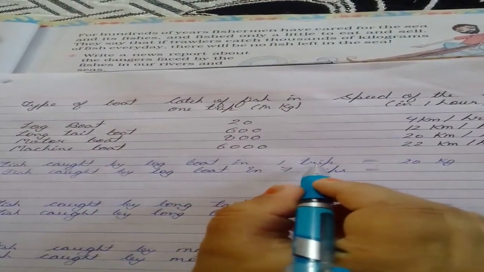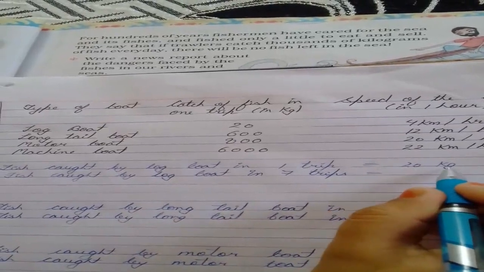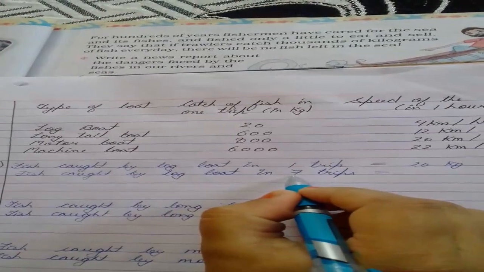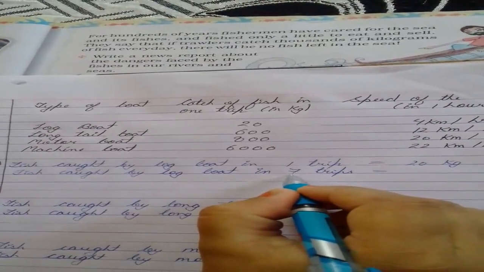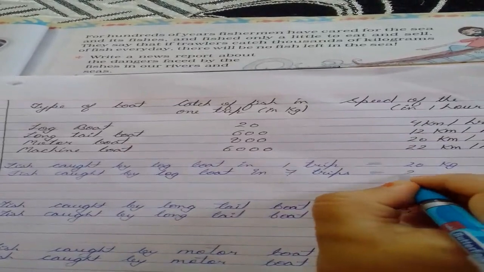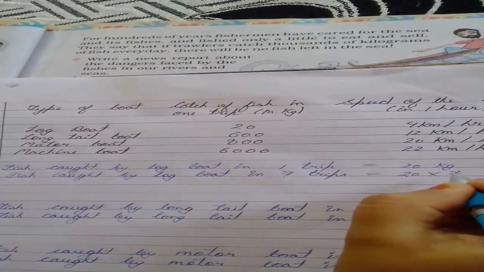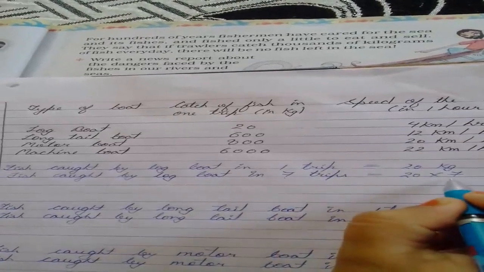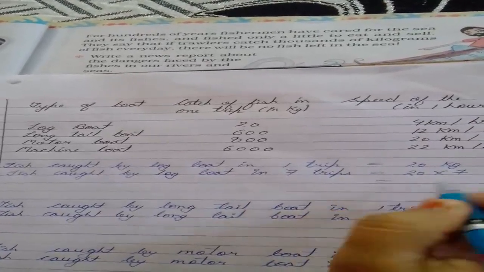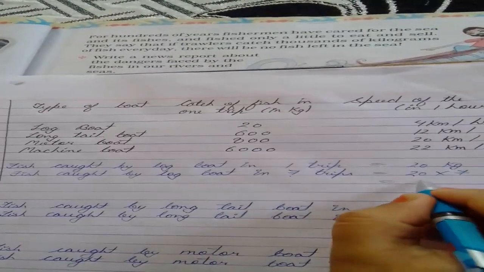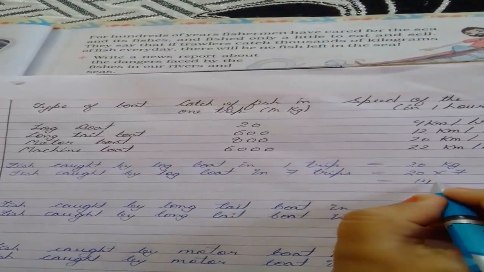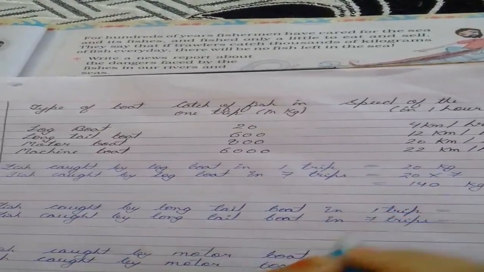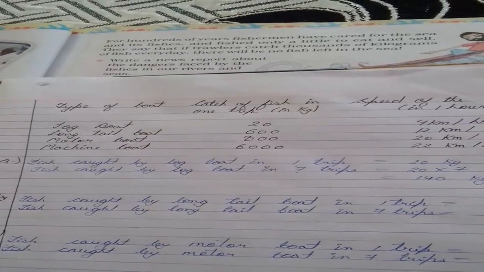We know that in one trip 20 kg of fish are caught. For 7 trips, we know the value of 1 and we have to calculate the value of more. In such cases, what do we do, children? We always multiply. So 20 will be multiplied by 7 because 20 kg of fish were caught in one trip, and we have to calculate the value for 7 trips. 7 twos are 14, and 0 will be at the back like this. So that means 140 kg of fish will be caught in 7 trips.